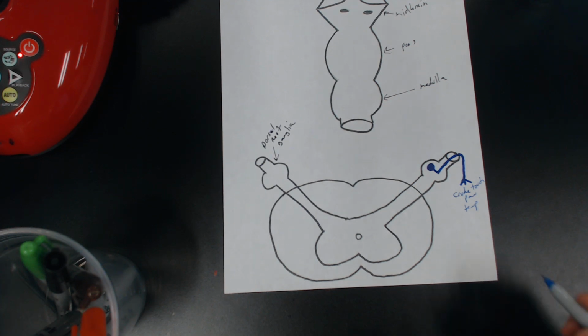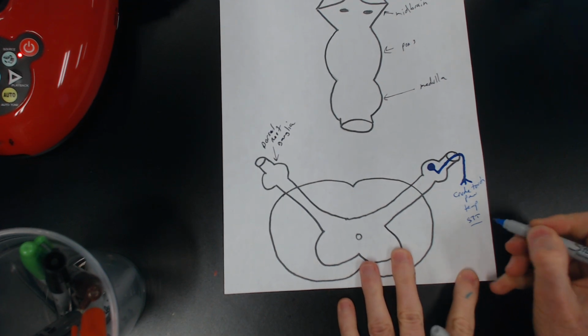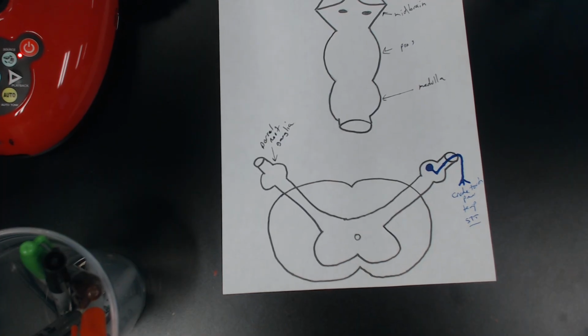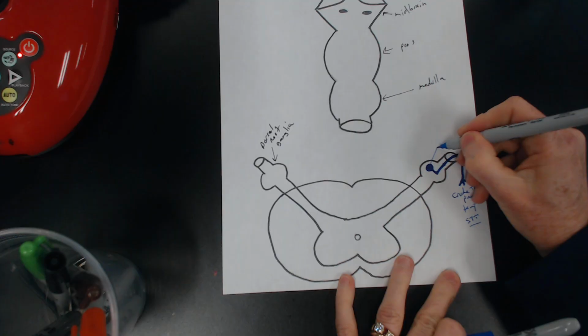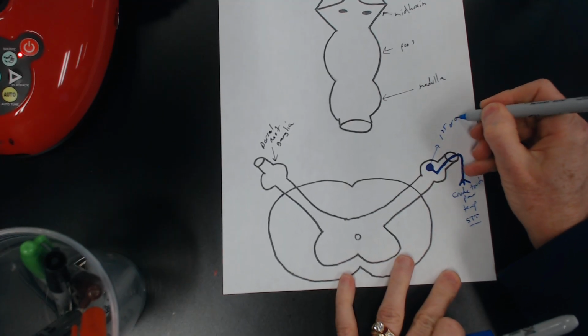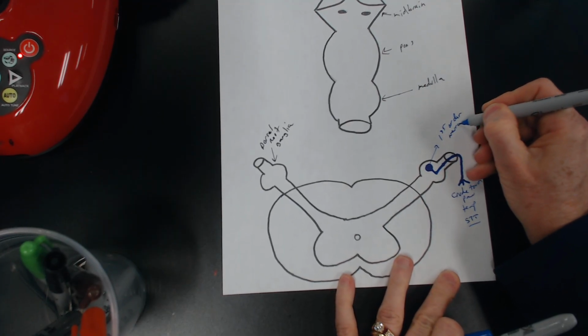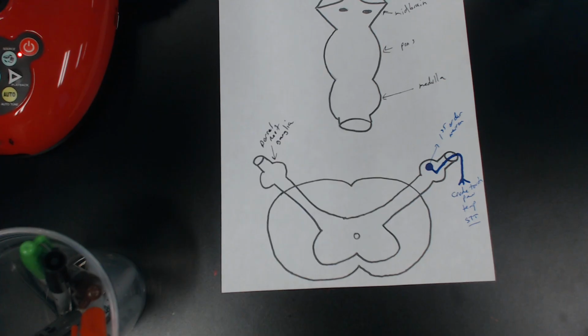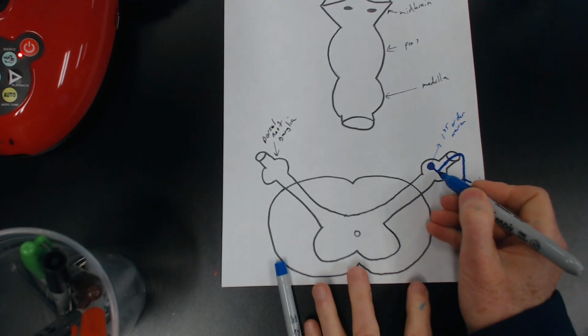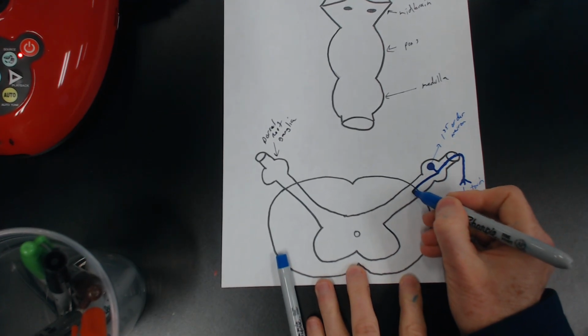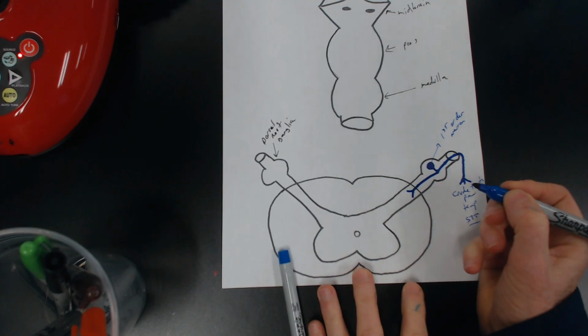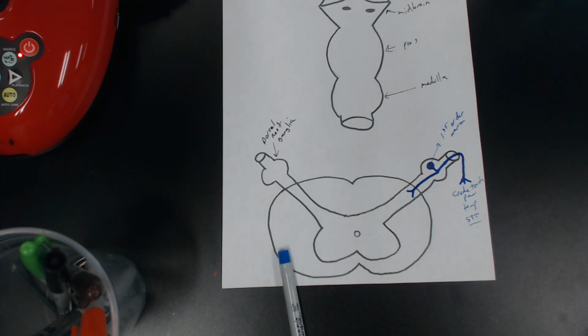This is STT information, crude touch, pain, and temperature. It comes in through the first order neuron. And then axons from this first order neuron come in and they synapse immediately in the dorsal gray horn.